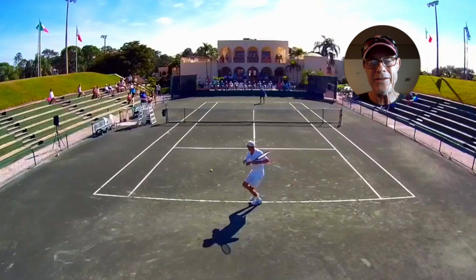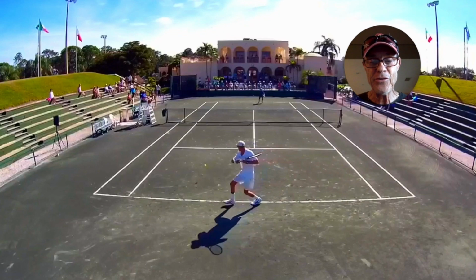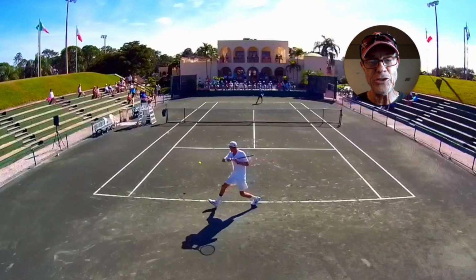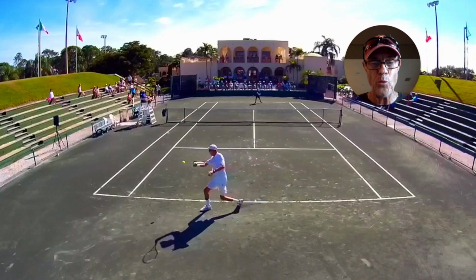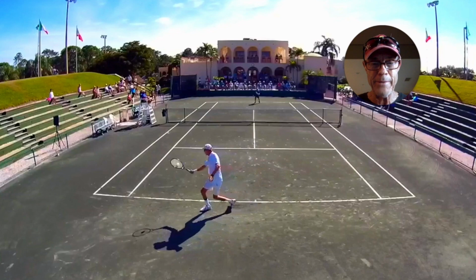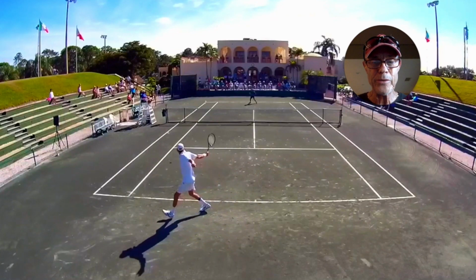The reason you want to get in this position on your slice backhand is that, look at this, he's showing his opponent his back, right? This is the position you want to be in so that when you eventually make contact and make your swing, the racket really wants to go forward.